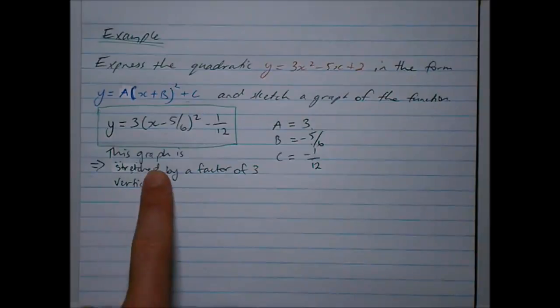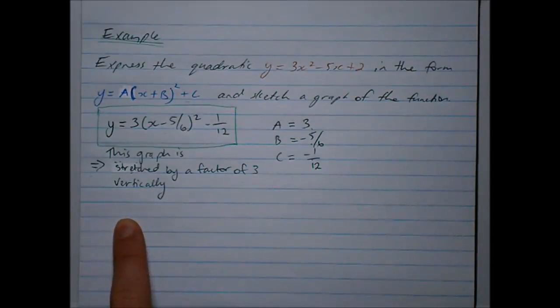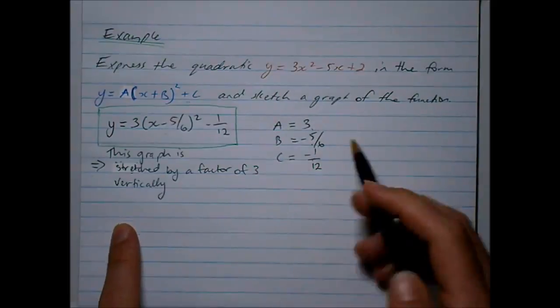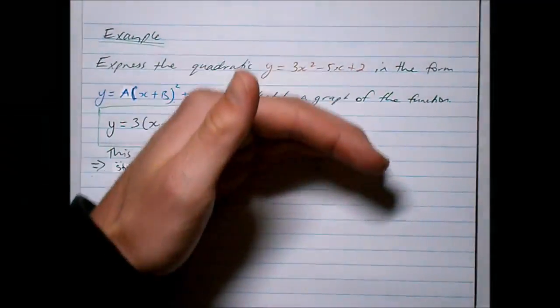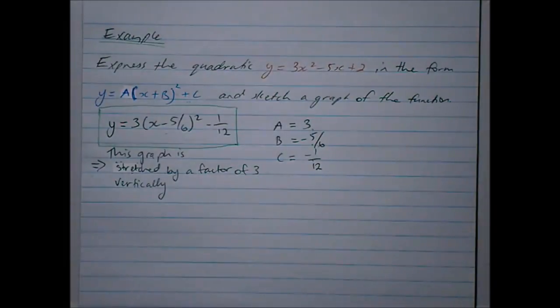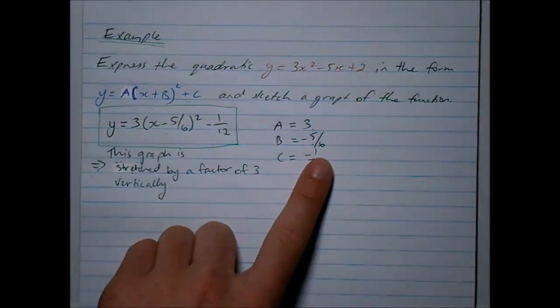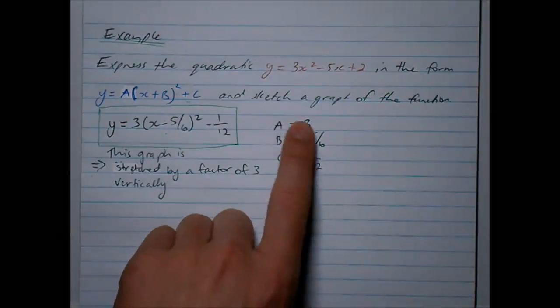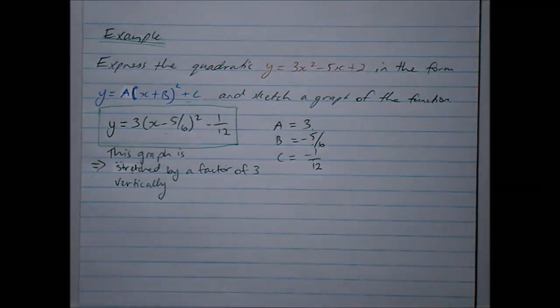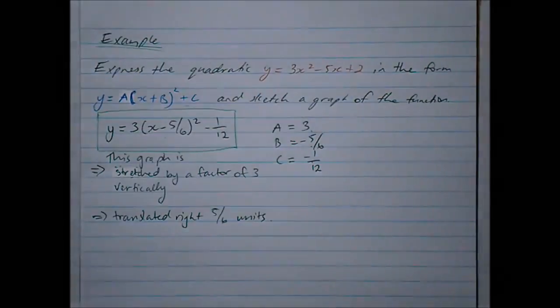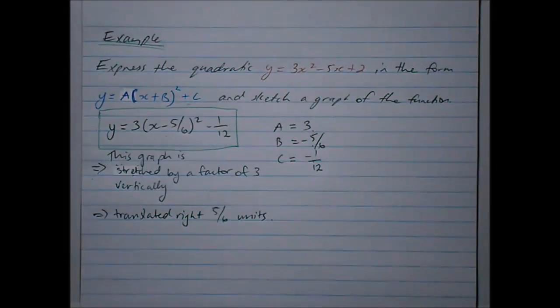So what I've said is this graph is stretched by a factor of 3 vertically, because remember before, we said if a is larger than 1, we're going to get a vertical stretch. All right, so b is our horizontal translation. Because b is negative 5 on 6, our graph is going to be translated to the right 5 on 6 units.